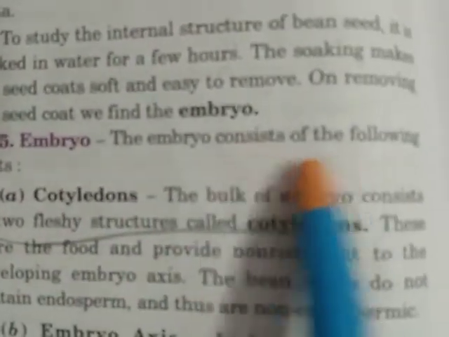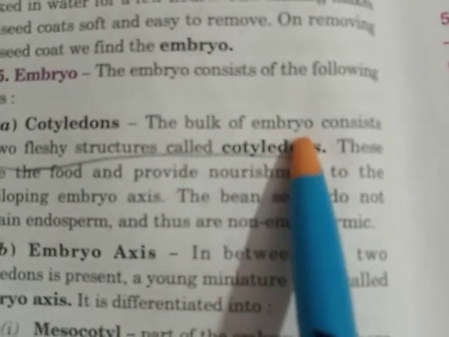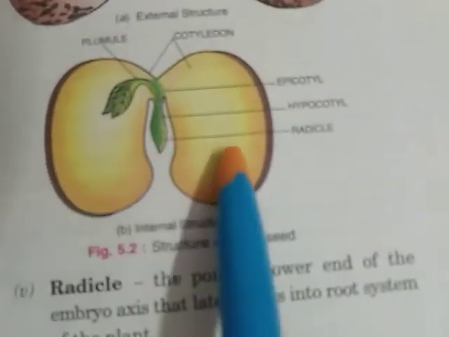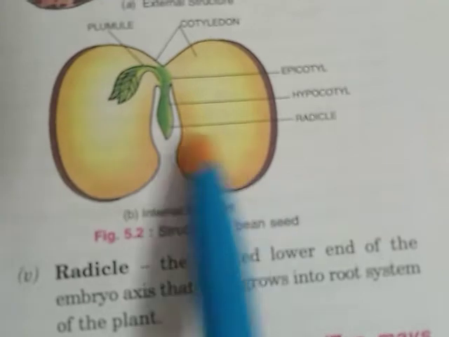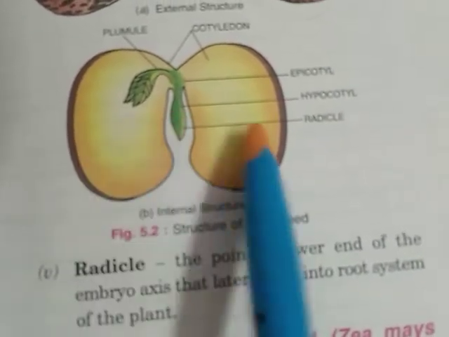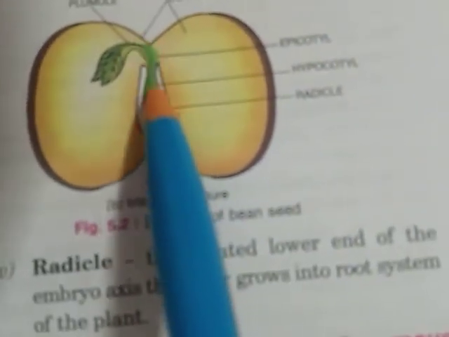Embryo. The embryo consists of the following parts. Cotyledons. The bulk of the embryo consists of two fleshy structures called the cotyledons. When you open that seed after soaking in water and removing the seed coat, you can open it like this, and inside you can see these two cotyledons, and this is the embryo. And this one is the embryo axis. This is the embryo axis.